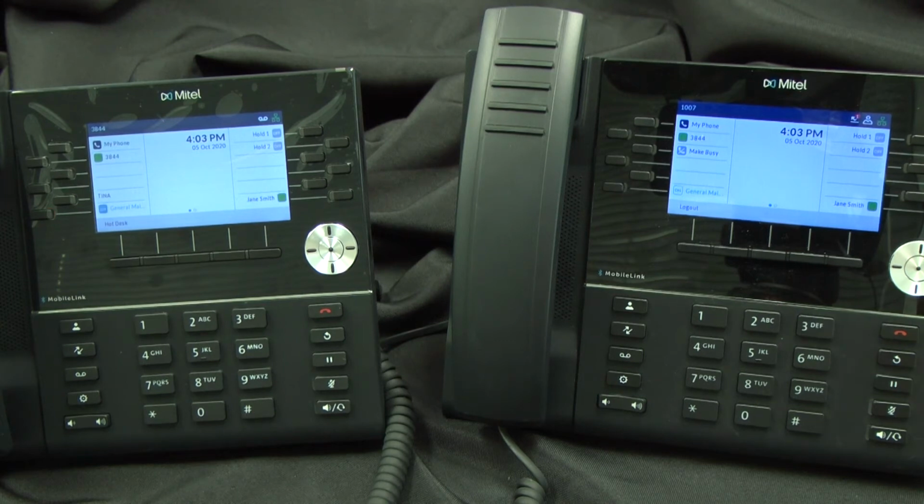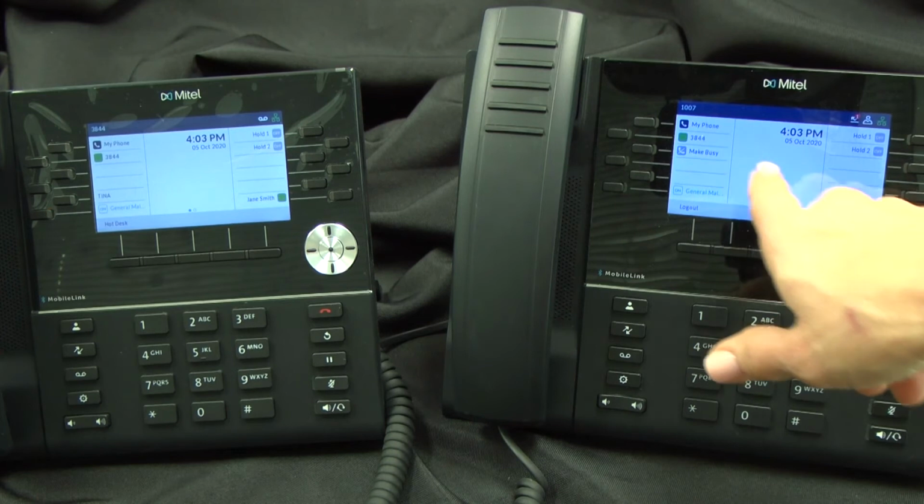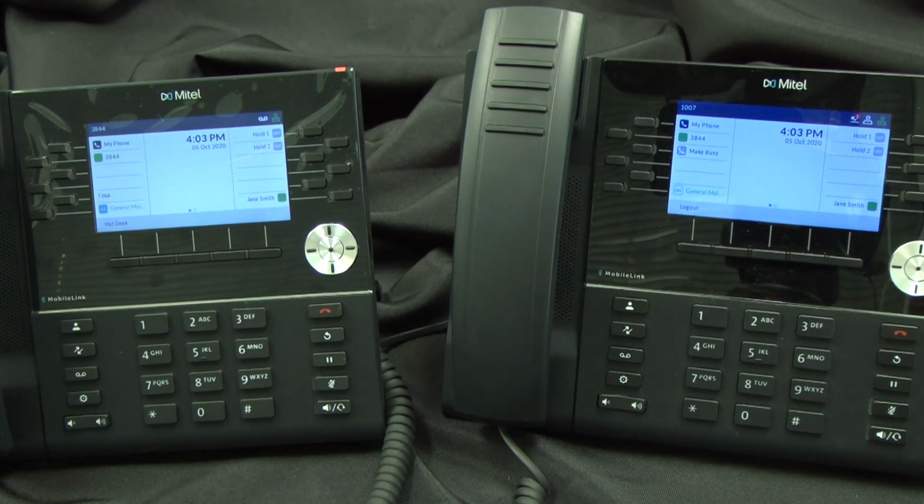You can see something that popped up on the screen that wasn't there before: the Make Busy. That wasn't showing before, and that's because the phone was not logged in as an agent. Now, if a call comes in, it's going to ring on whoever's phone has been off the phone the longest. So if there are 2 or 3 of you taking calls that day and you've been sitting idle longer than the other people, you will get the call before they will get the call.